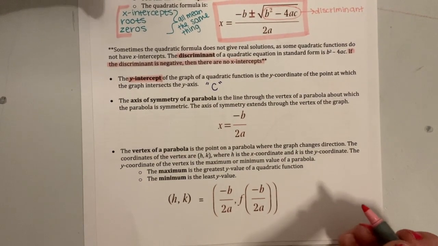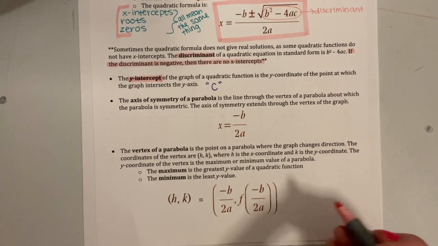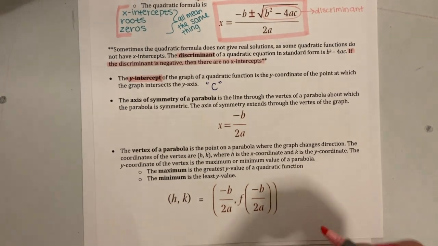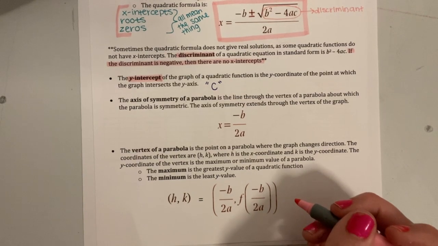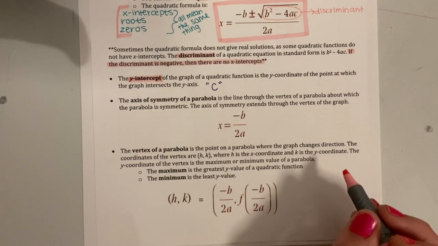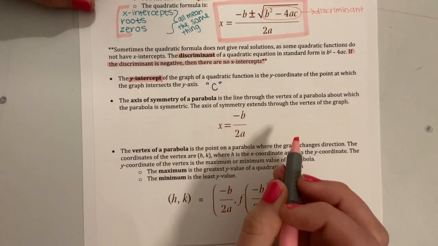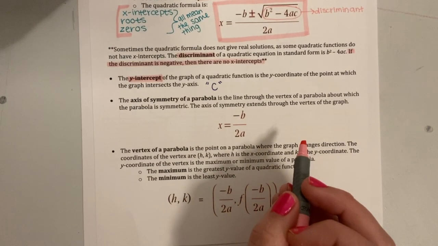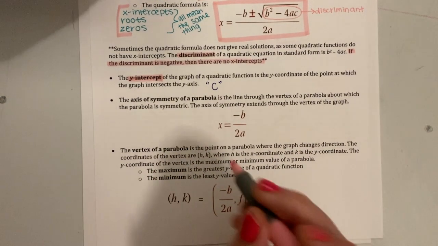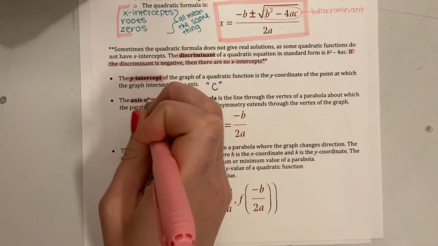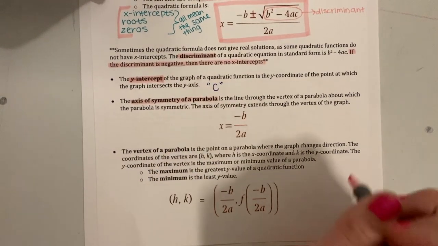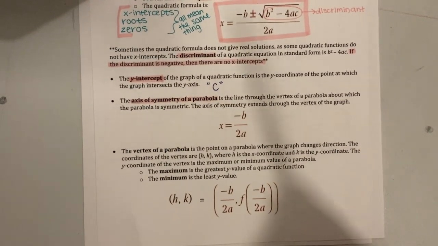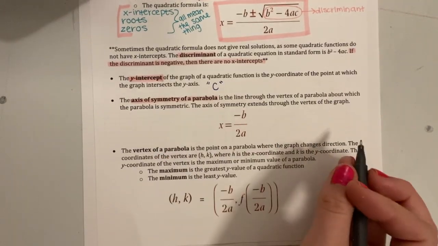The axis of symmetry of a parabola is the line through the vertex of the parabola about which the parabola is symmetric. There are a lot of words in that definition, but what we're going to focus on right now is just thinking that we have this line of symmetry, which means it's the same on both sides.